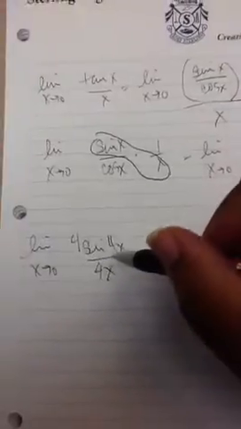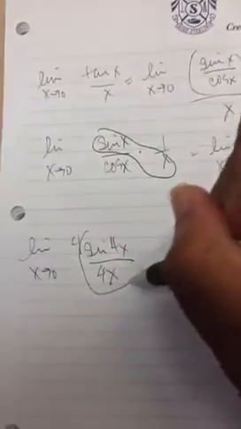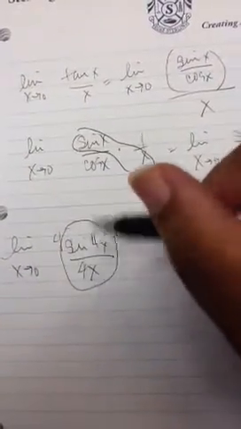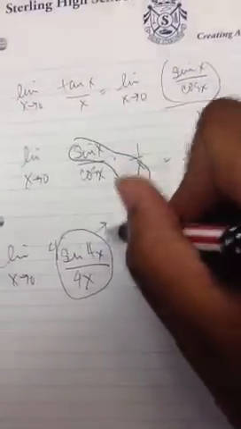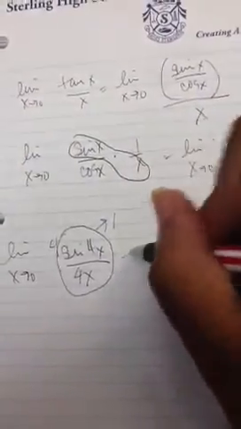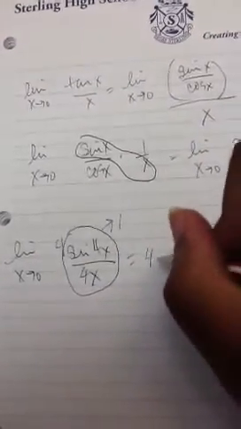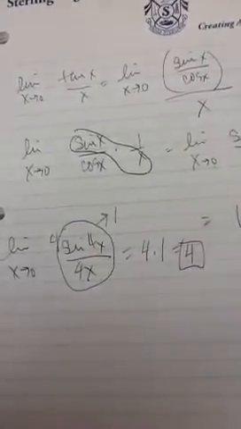So now I have sine of 4x over 4x. Sine of something over that same something. Sine of anything over that same anything. I now know that all of that goes to 1 when I plug in 0. So this becomes 4 times 1, and that's 4.